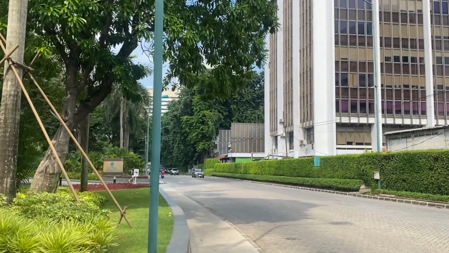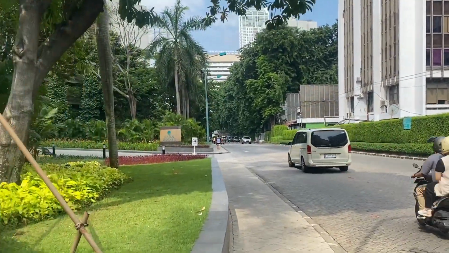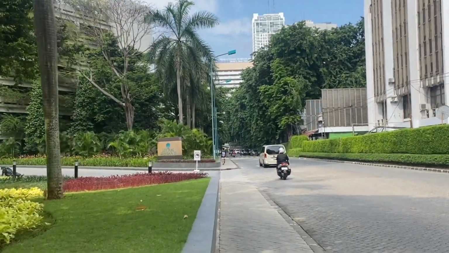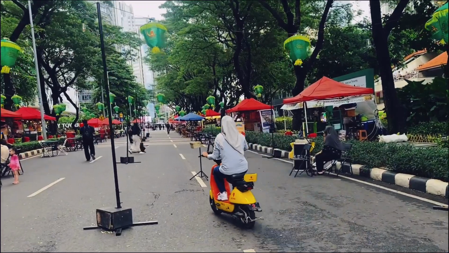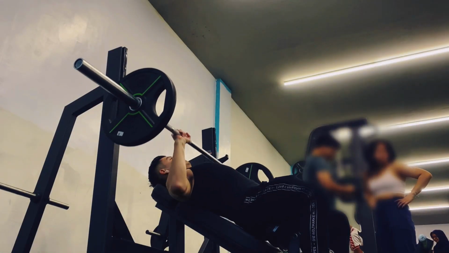This is my walk to the gym. It's very relaxing. I really like going on foot to the gym, especially in Jakarta. The weather's really nice here, but not all of Jakarta looks like this. It is a very underrated city. I do want to make more videos on just Jakarta in a vlog style.